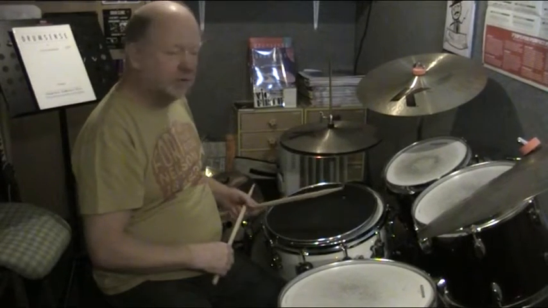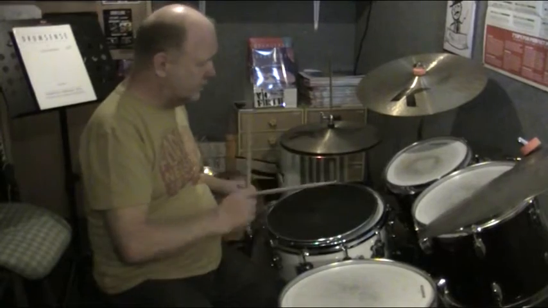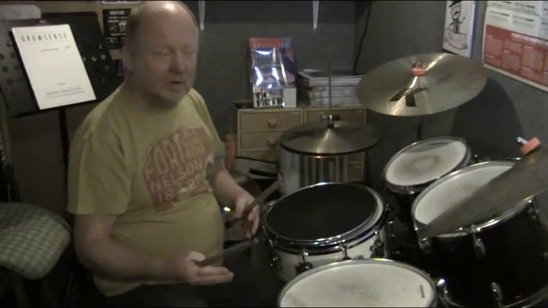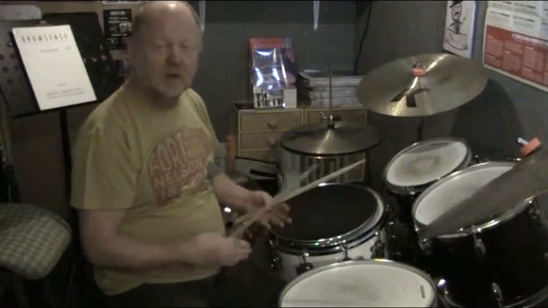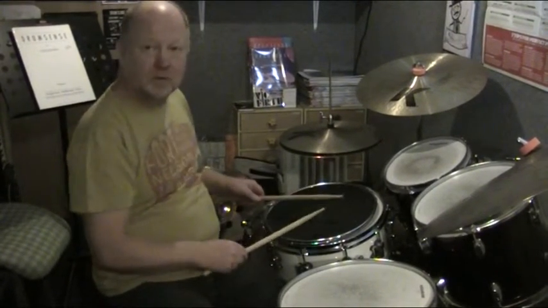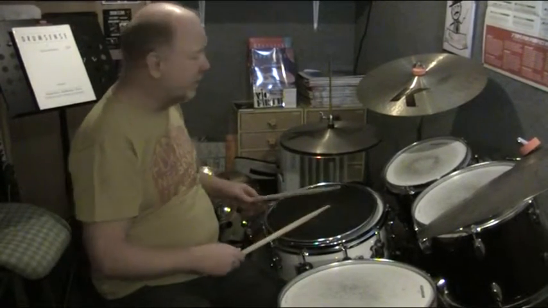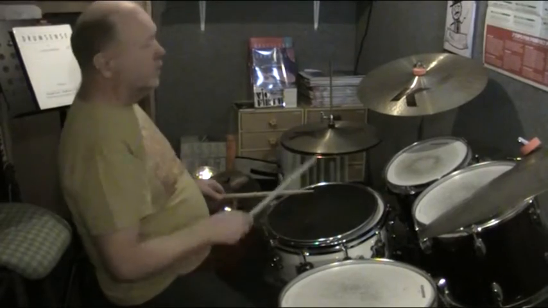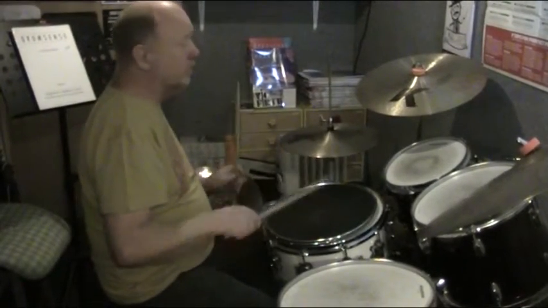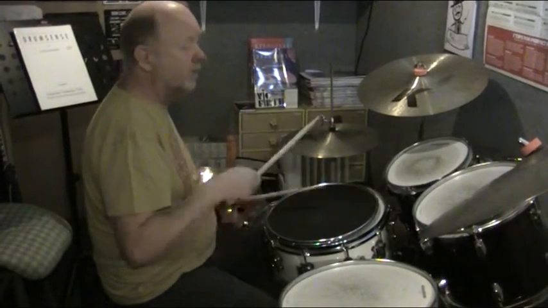So starting with the accent, then I get a 5, so I get a 7, a 5, a 9, and a 6-stroke roll. Now, the best way to illustrate this, of course, is to play the single stroke sticking and then apply the technique of doubling up. So I get 1, 2, 3, 4, 1, 2, 3, 4, 1, 2, 3, 4, 1, 2, 3, 4.